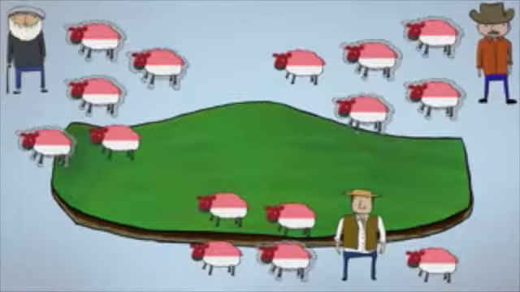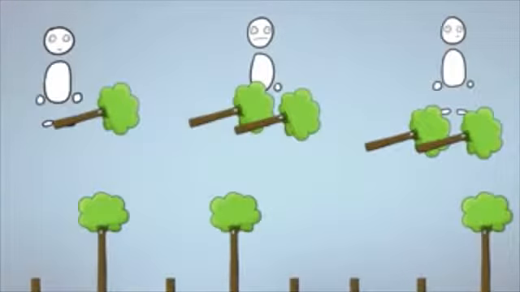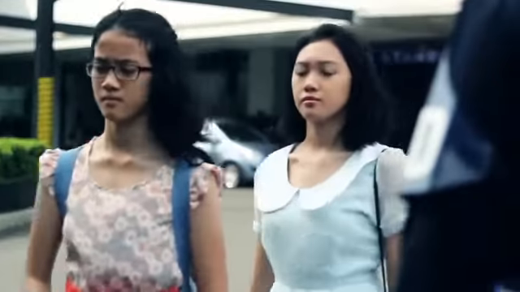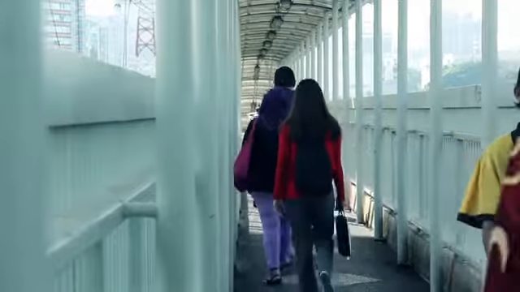Conventional wisdom says that common ownership is a bad idea. That which is owned by all is cared for by none. Therefore, all scarce resources should either be owned privately by individuals or be regulated by central authorities.